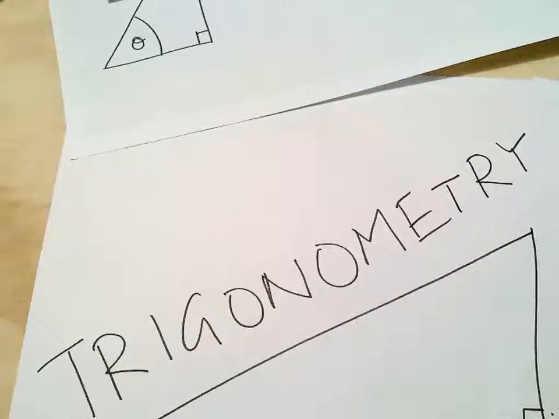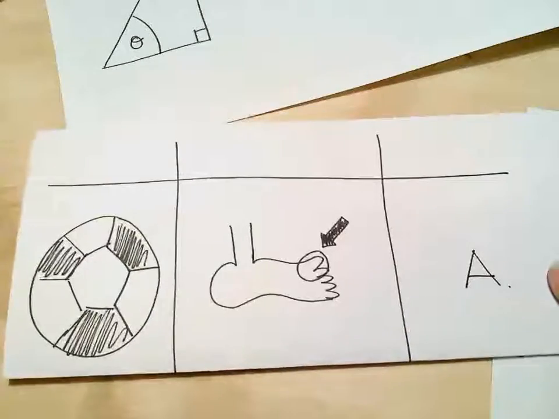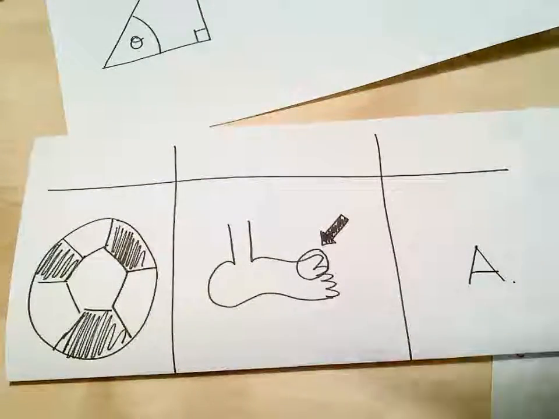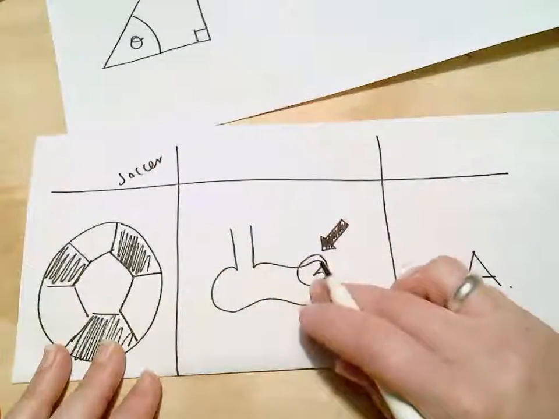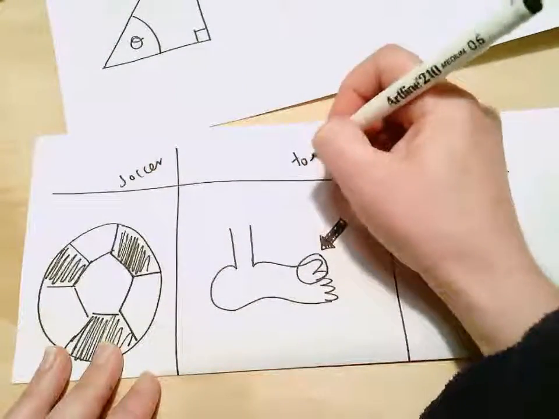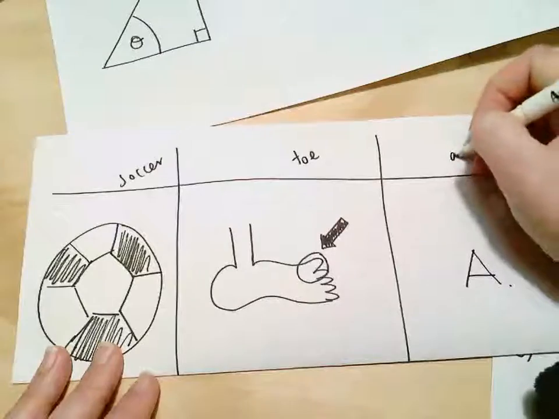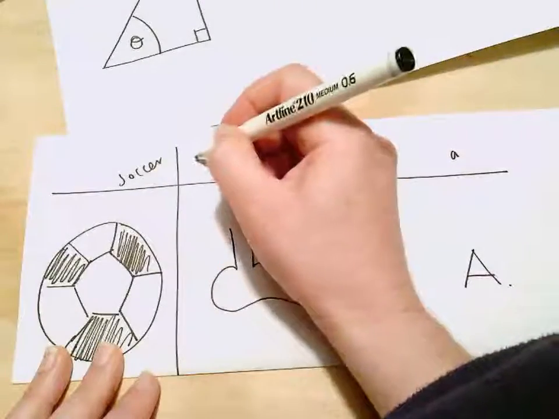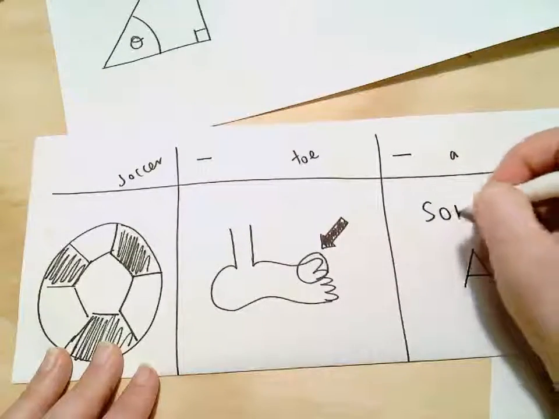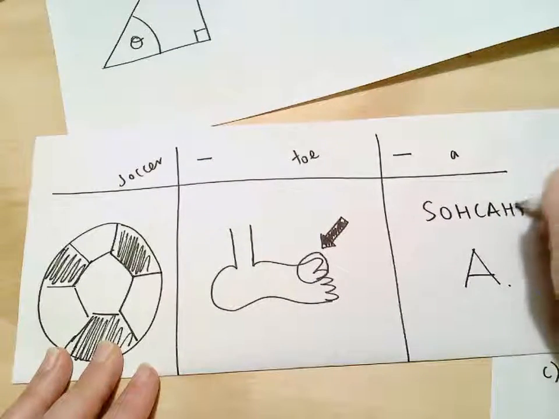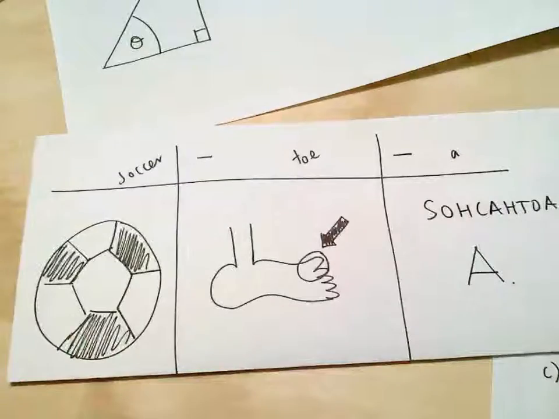And in this episode we're focusing on trigonometry, or more specifically, and here comes the corny joke for the episode, we're looking at, can you work it out? What's this a picture of? Soccer ball. What's this arrow pointing toward? A toe. And this is the letter A. So we're looking at soccer toa, otherwise known as soccer toa for the more mathematically inclined.